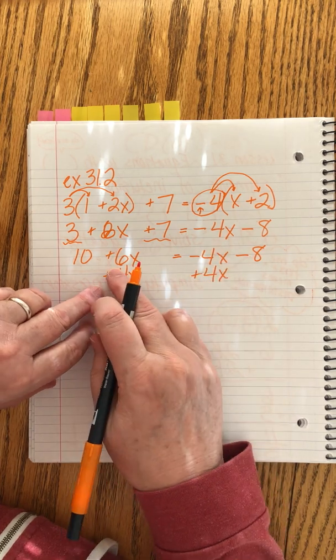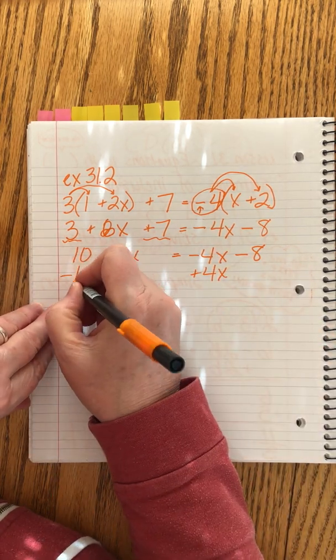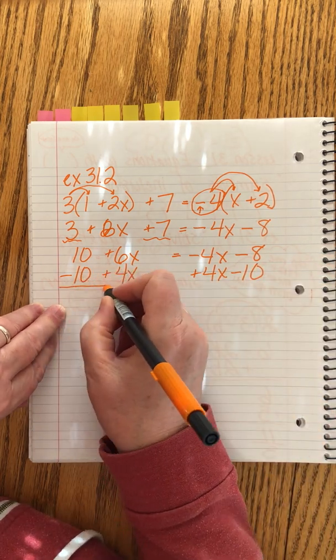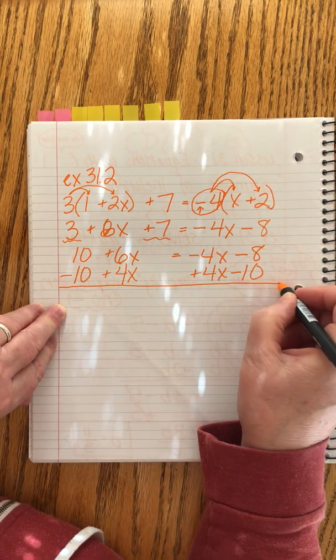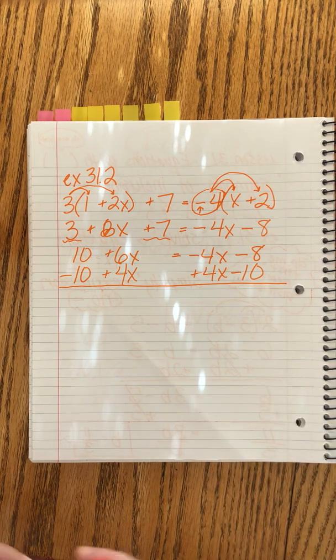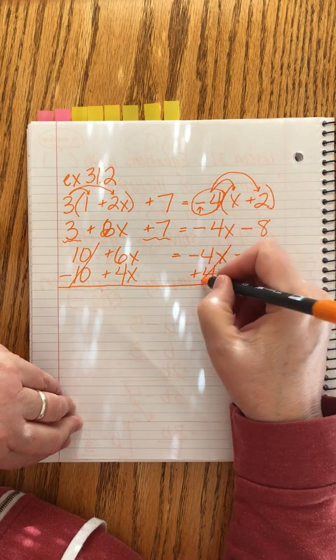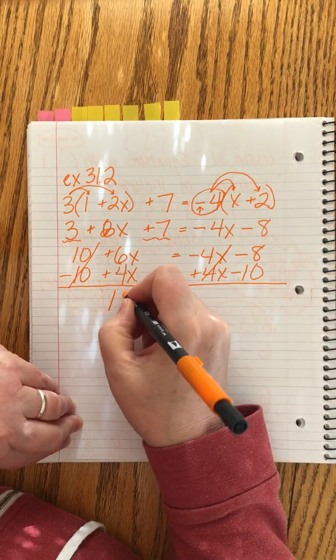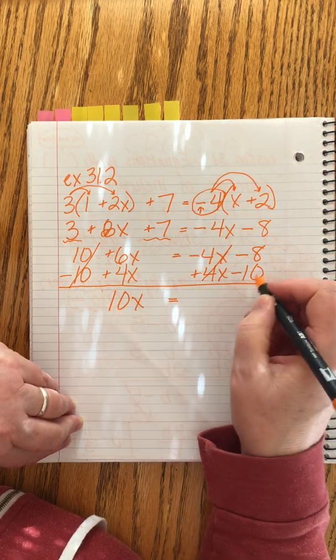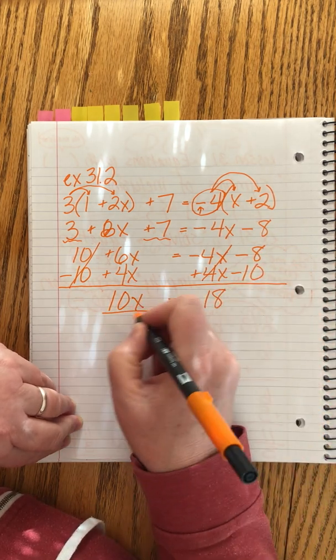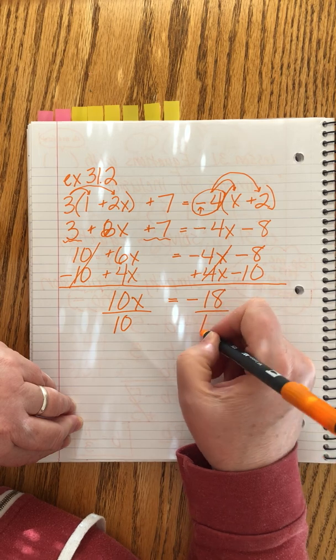We brought the x's this way, so let's subtract the 10 and get the plain numbers over here. If you feel confident in yourself as an equation solver, go ahead and swim both sets of fish at the same time. If that blows your mind, it's fine. You don't have to. But it's just a little bit faster. 10x equals negative 18. Divide both sides by 10.